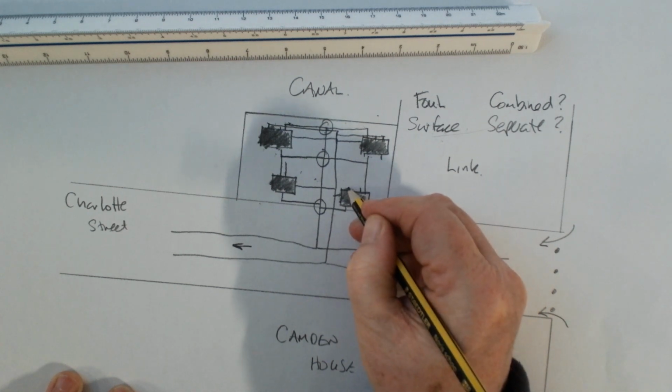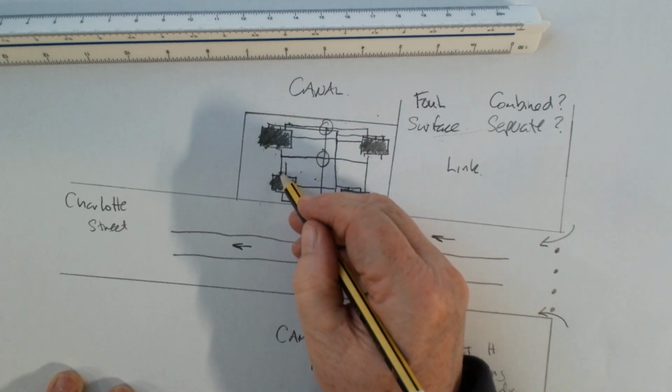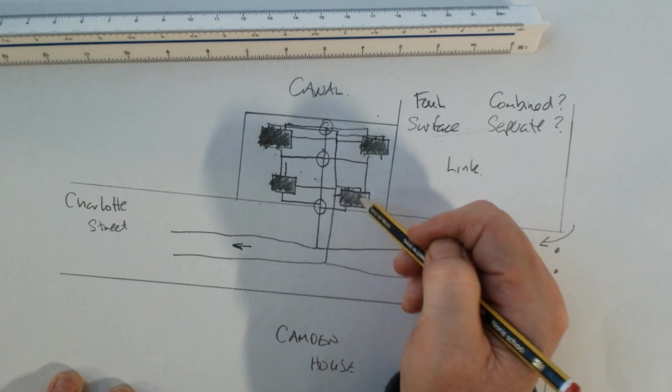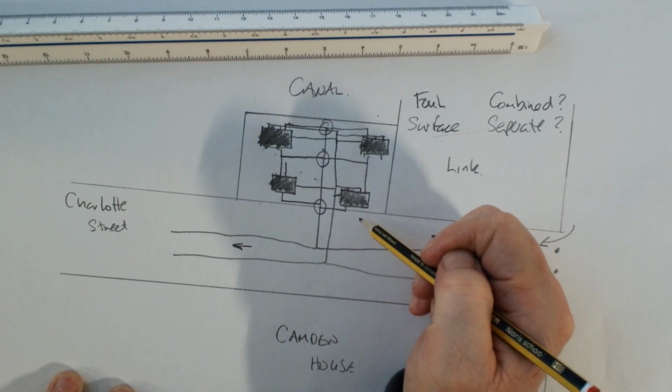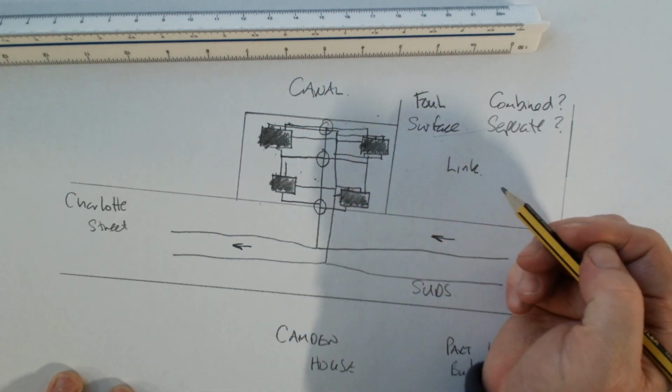Bathroom, kitchen maybe, and you'd link there. I'm just seeing which way it goes from there, and there. Bathroom, kitchen. So we go along there like that.